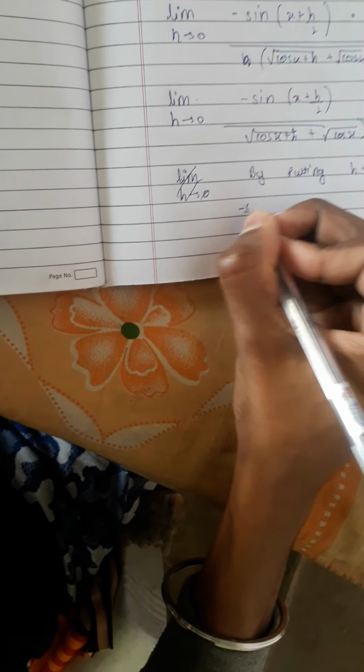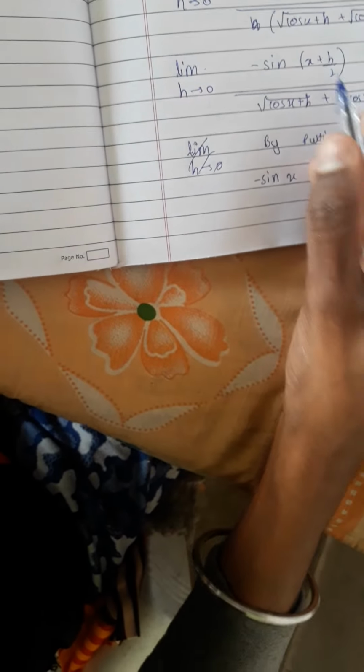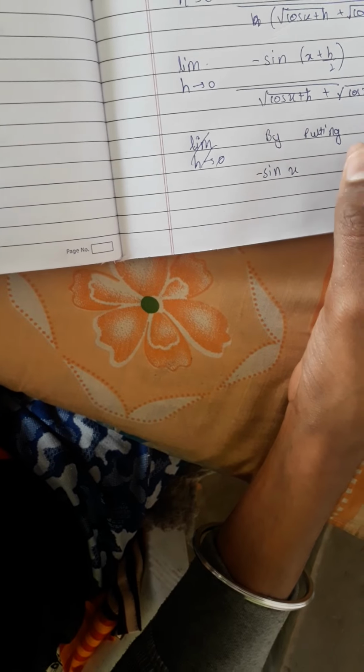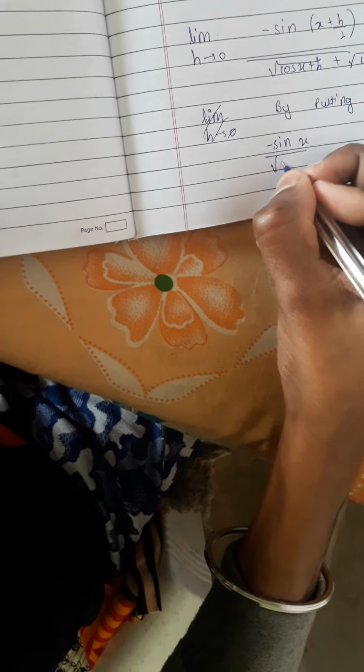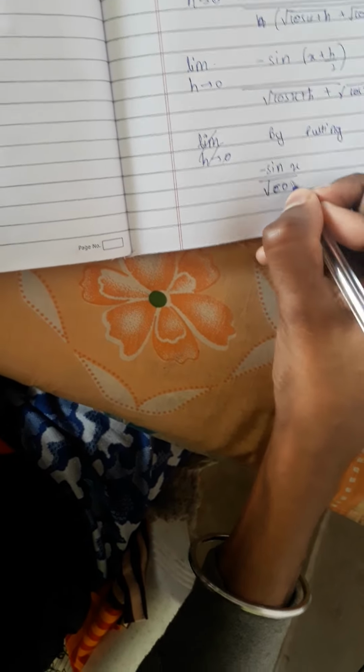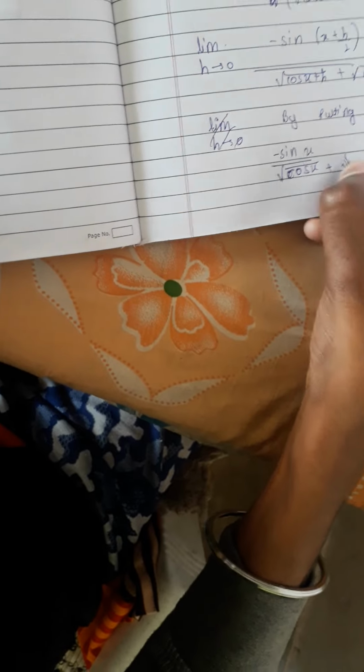Here we get minus sine of x, because 0 by 2 is 0, divided by root of cos of x plus root of cos of x. It would become minus sine x divided by 2 root cos of x.